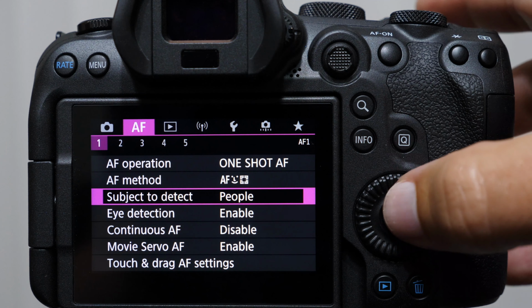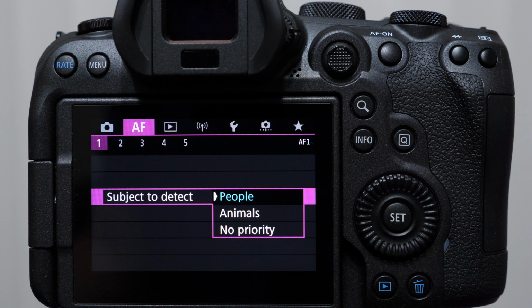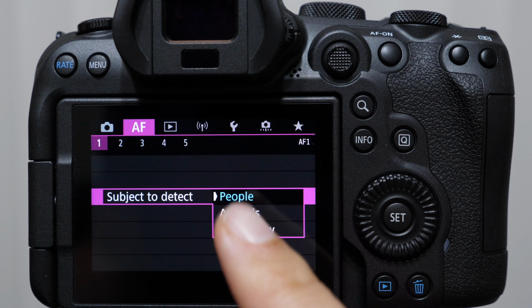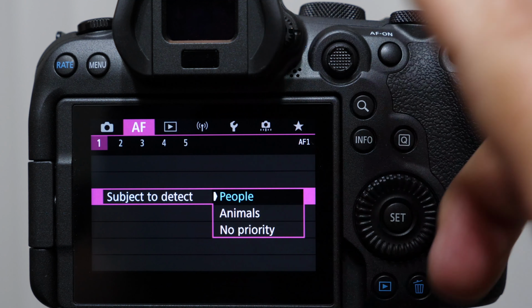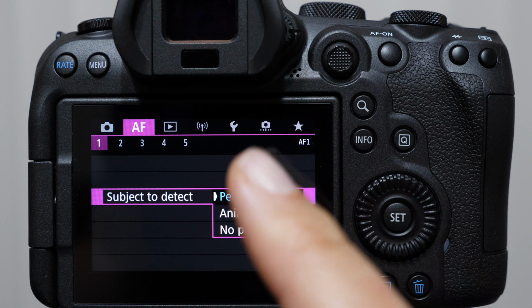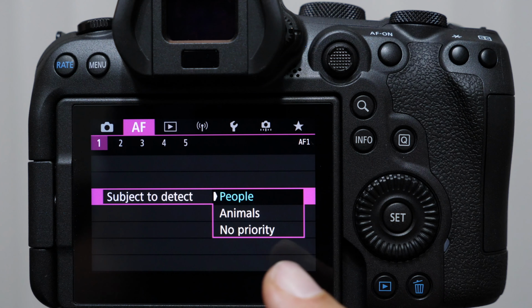But for the subject to detect, we can prioritize people, animals, or no priority. The people one is working really well. There's lots of different kinds of animals and shapes of faces of animals and colors of faces of animals.